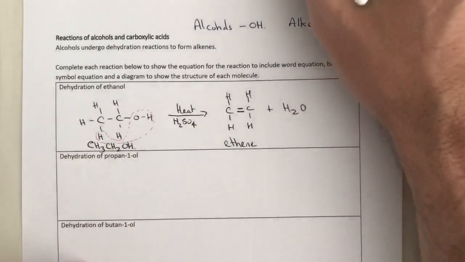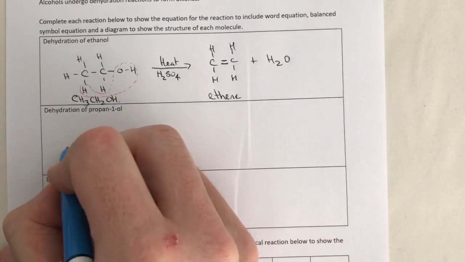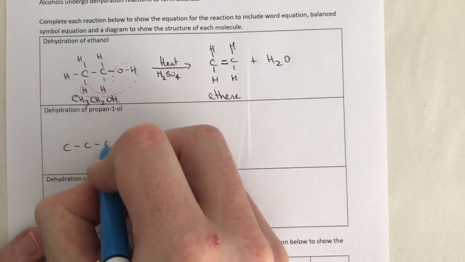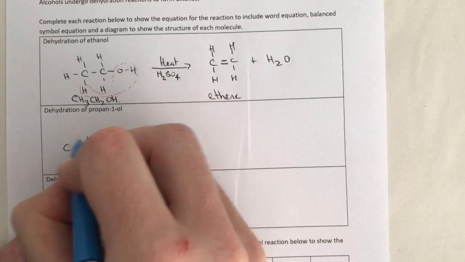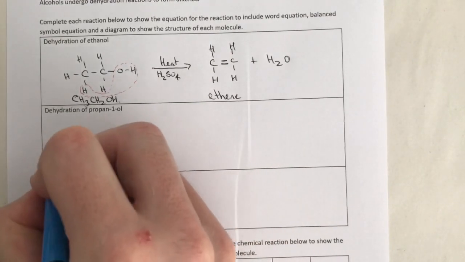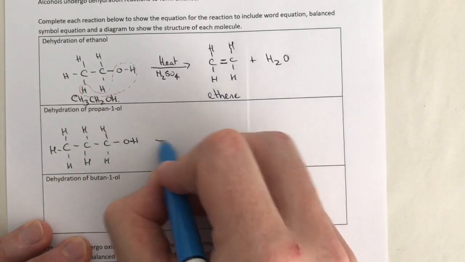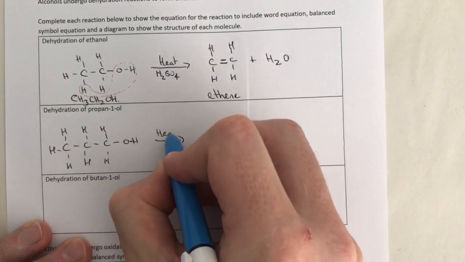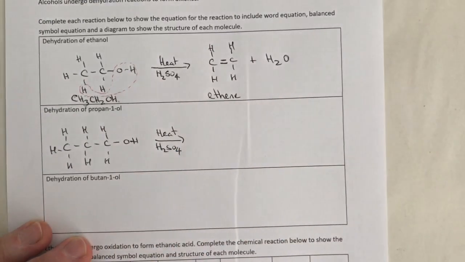Okay, try one more. Underneath here I've got propan-1-ol. So 1, 2, 3, and then I'm going to put my OH on, put my H's on, and there is propan-1-ol. Same conditions, we need to heat it and we need a catalyst, which is acid catalyst.